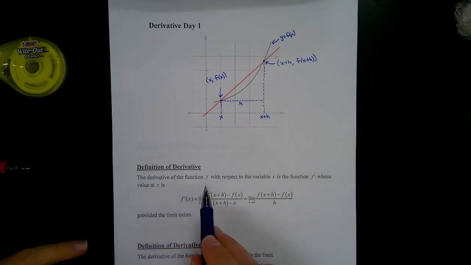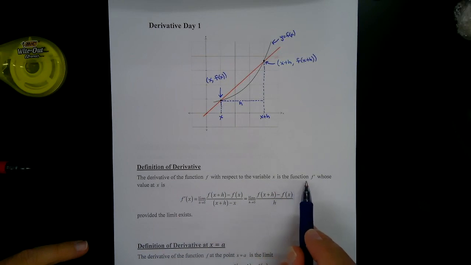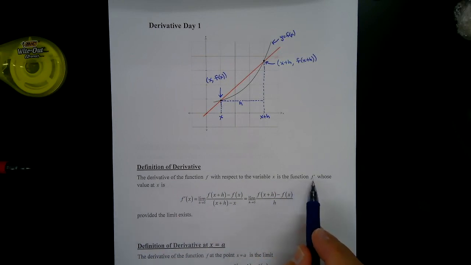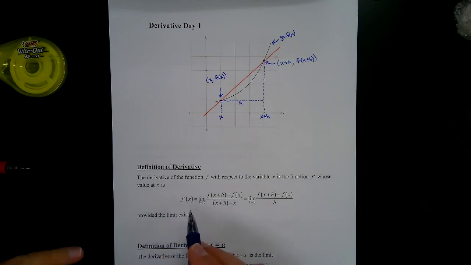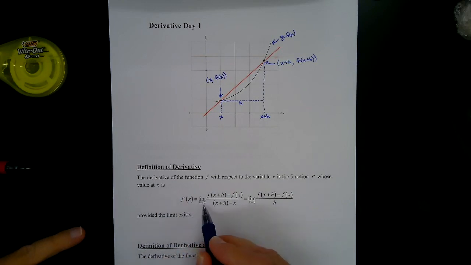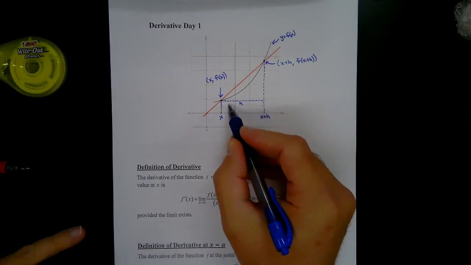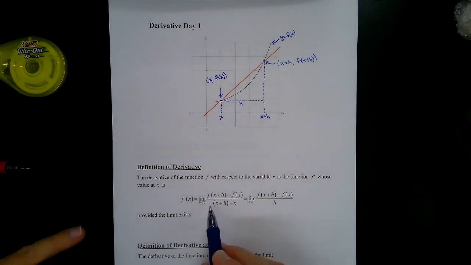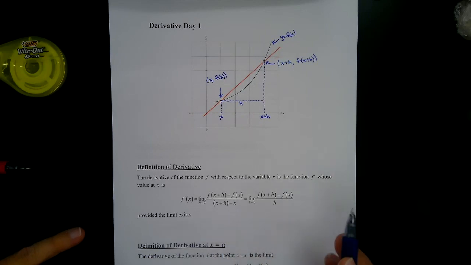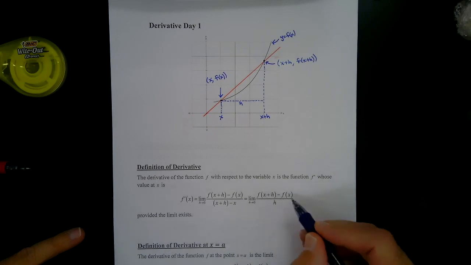So the derivative of the function f with respect to the variable x is the function f prime, and that's the notation we use, f prime, whose value at x is, and so f prime of x is the limit as h approaches 0. Okay, that's going to cause this to shrink and get the slope right here at this x value. So the limit as h approaches 0 of f of x plus h minus f of x over x plus h minus x, right? The difference between the x coordinates, we get h. So the difference between what we've been doing and what we're doing right now is there's an x right here, okay? So what's going to happen is this is going to give us some formula.